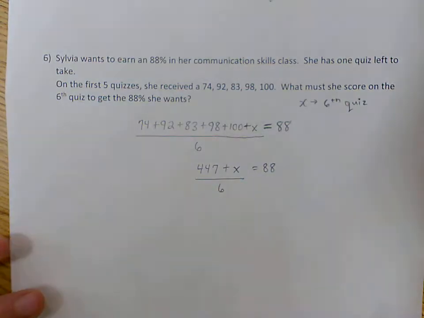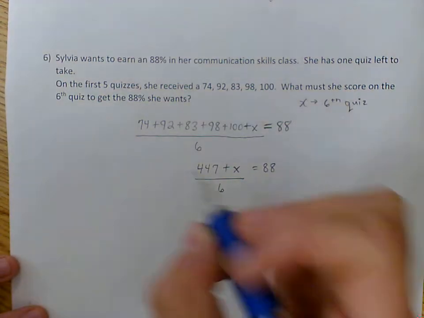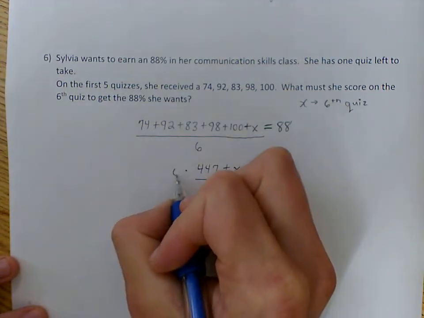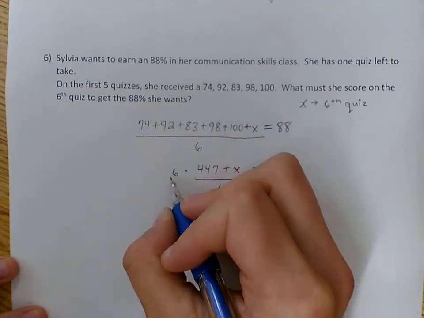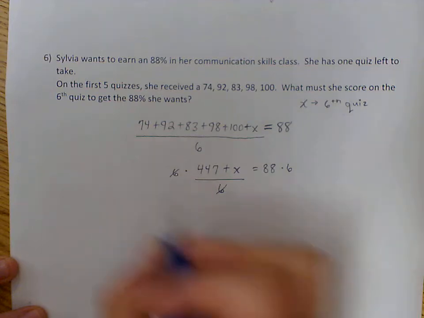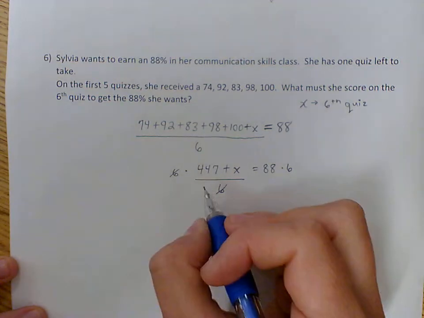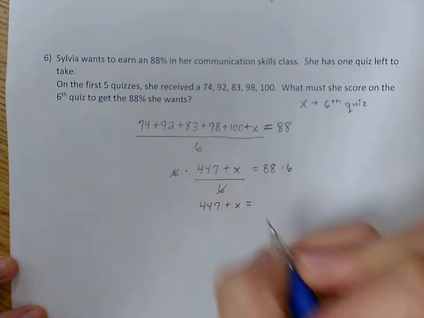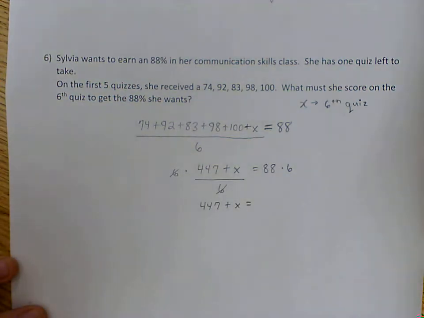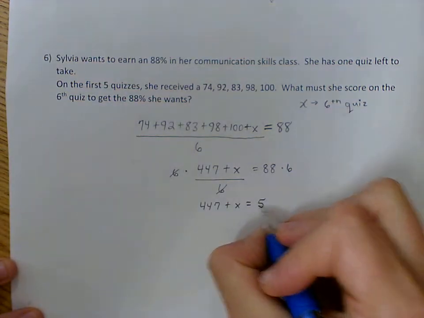Now from here, I want to get that 6 off the bottom. Since I'm dividing by 6, I'm going to do the opposite and multiply by 6 on both sides. So it'll go away. That'll be 1 essentially, because you have the same number over itself. And then I have the 447 plus x comes down. And then 88 times 6, we get 528.